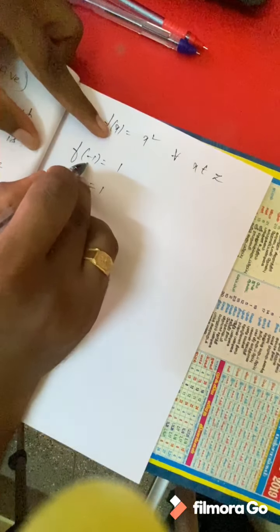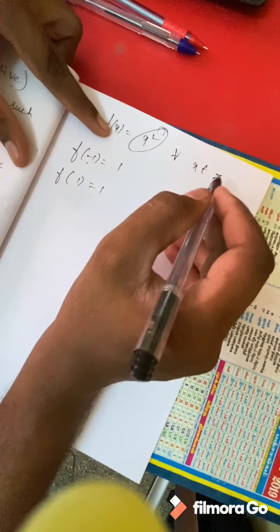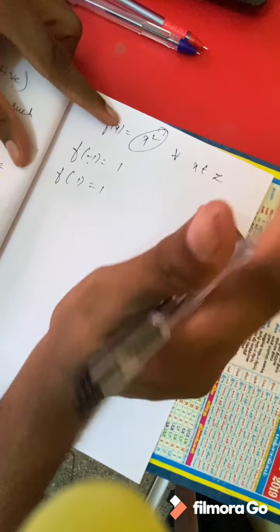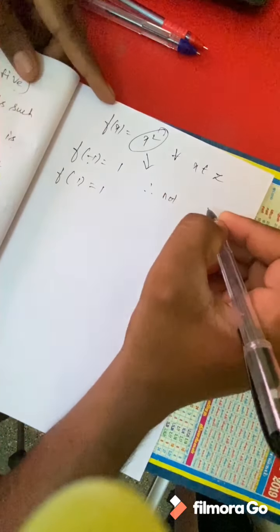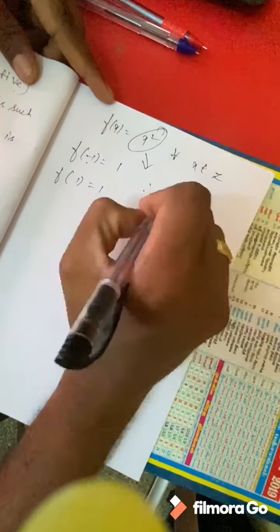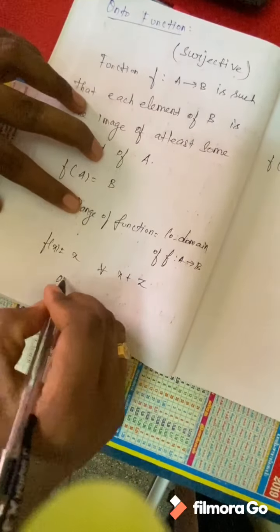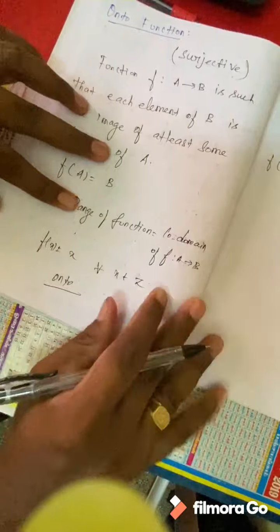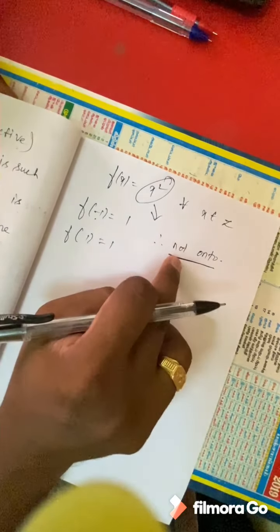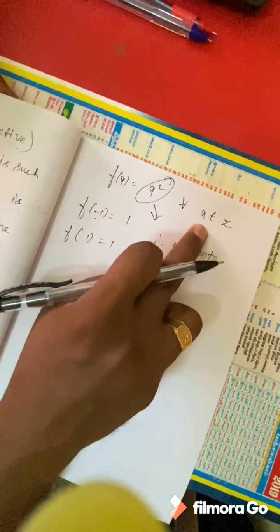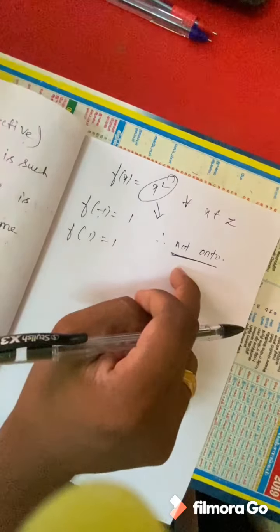That means no negative number is mapped, since it's an even exponent, right? So no negative numbers are mapped from codomain. So therefore this is not onto. Example: f of x is equal to x is an example for onto for all x belongs to Z, and another example, f of x is equal to x square for all x belongs to the set of all integers, is an example for not onto, right?